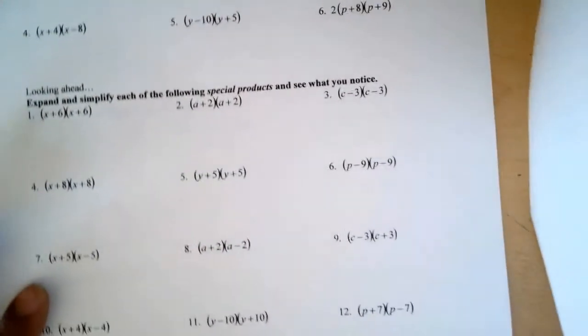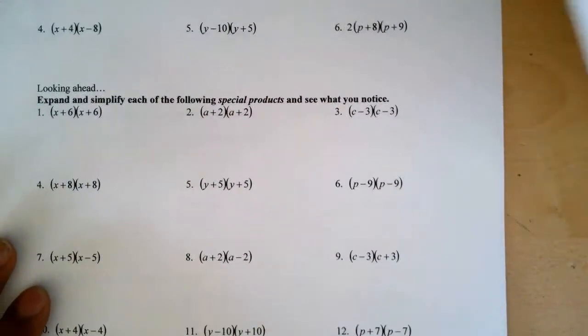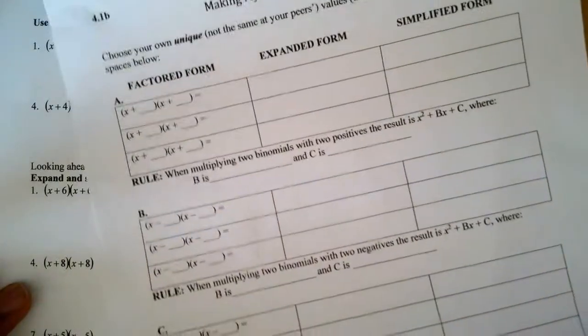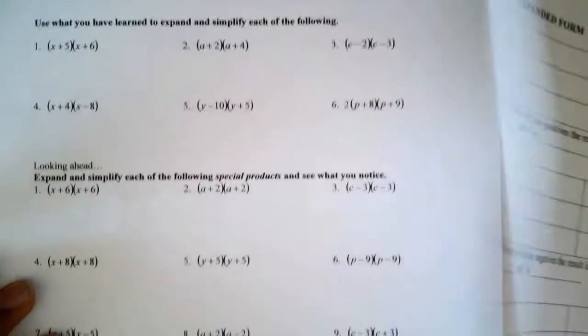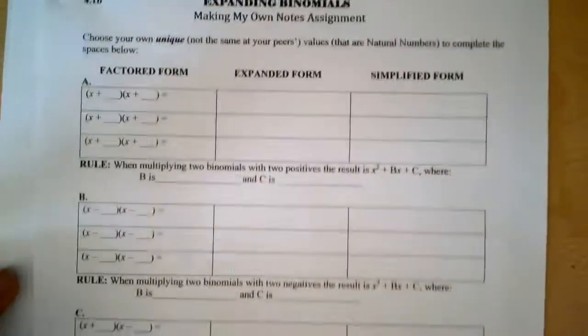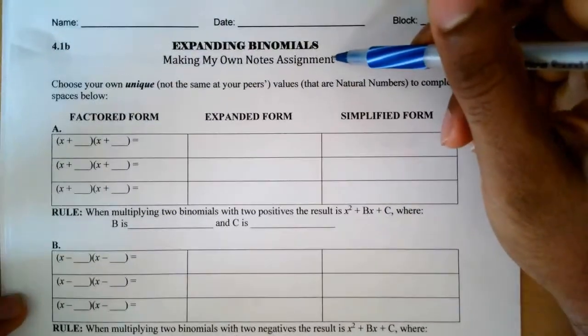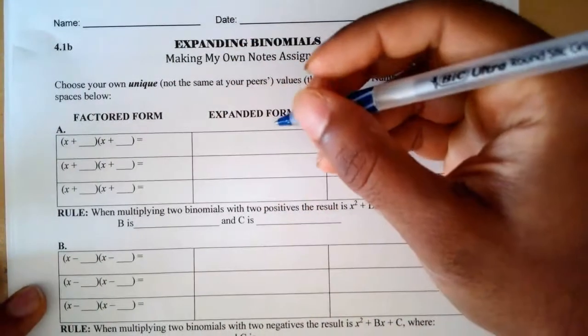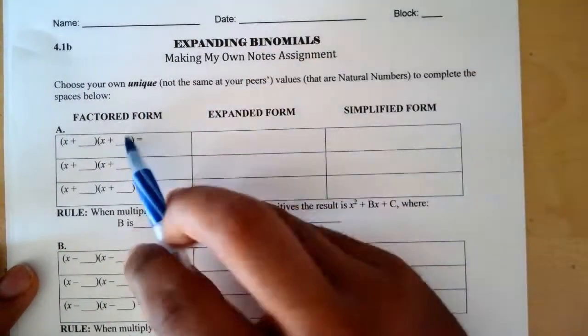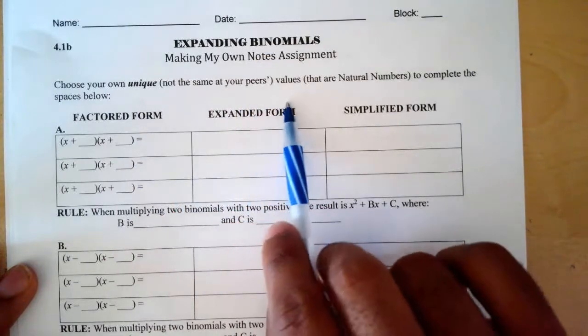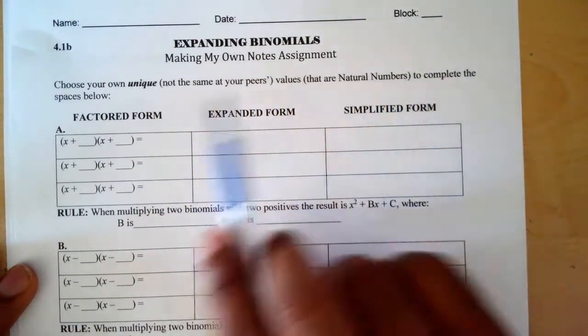There are two parts to this section. I won't go over all these questions because it's going to take me a while and get kind of boring. Maybe I'll fill out the first sheet, and then on the second sheet we'll go through a couple of random ones and look at what observations we have. I'm making my own notes, but you could do this yourself as well, or you can follow along. Okay, so choose your own unique values, not the same as your peers, and they are natural numbers, to complete the space below.